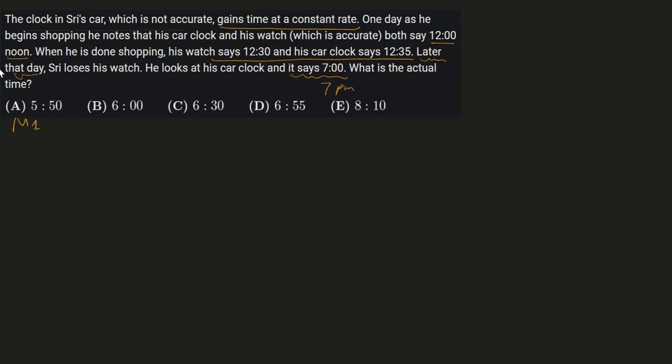Let's say in method 1, we call this the accurate time system, and this the false time system. From this piece of information, as we pointed out, 30 minutes in the accurate time system maps to 35 minutes in the false time system. Good.